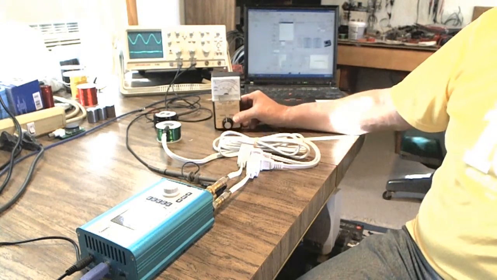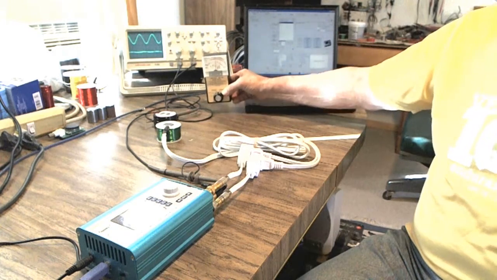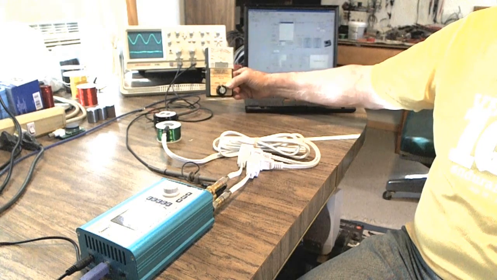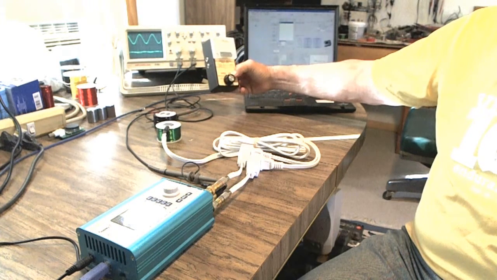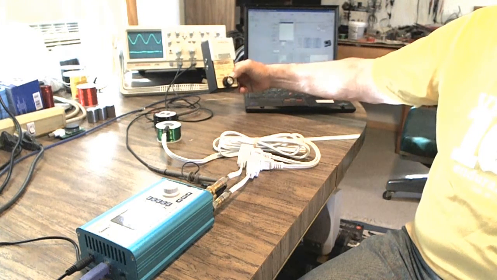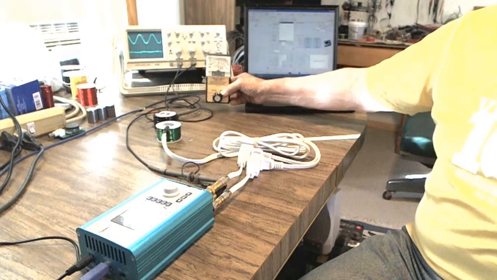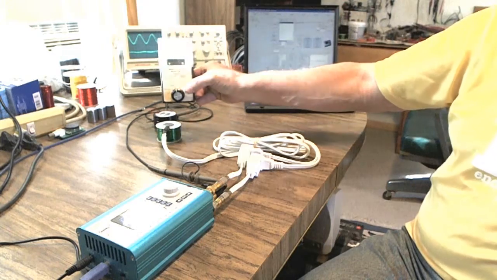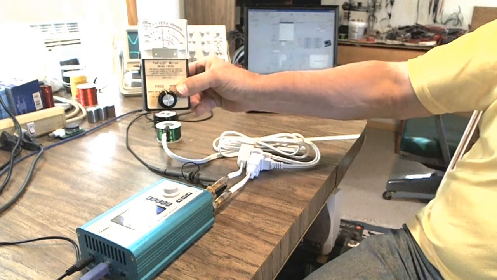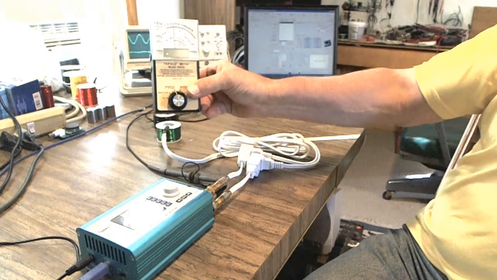The flux field actually goes right now about a foot away, and I've got at least 7 milligauss about a foot away. I'm right over it, of course, and I'm about a foot away again, and I'm about 7 milligauss.